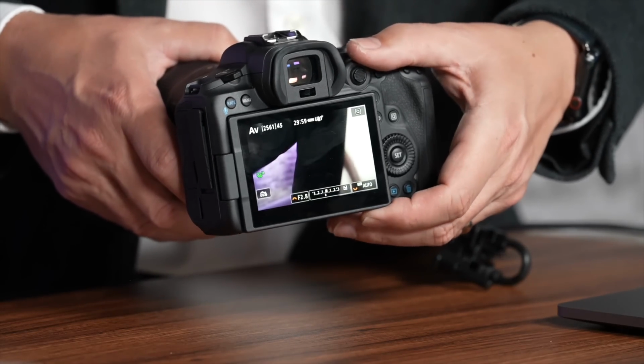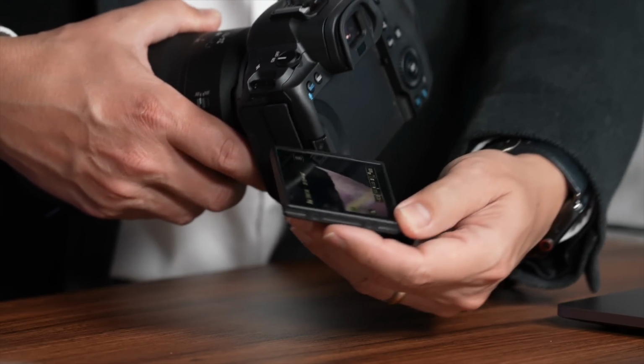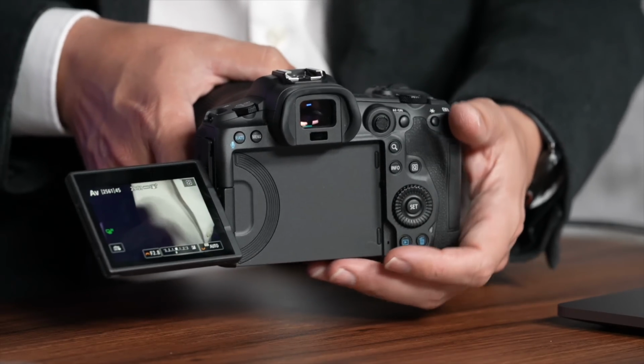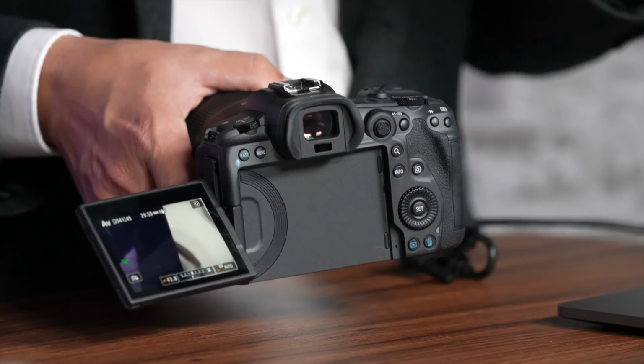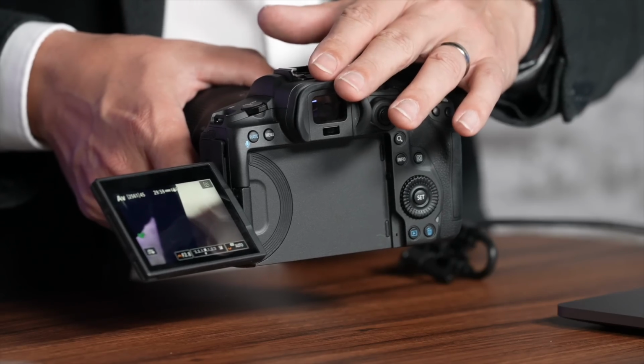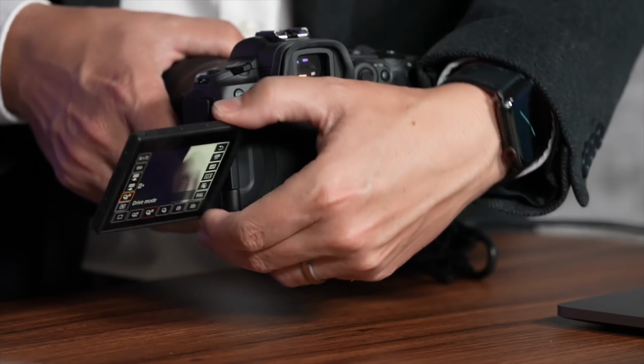This has an incredibly versatile screen that can flip out from the side, and you can tilt it like this if you want to shoot down low and don't have to lay in the grass in order to see through the viewfinder, or if you need to shoot over crowds or something, tilt it down like this.